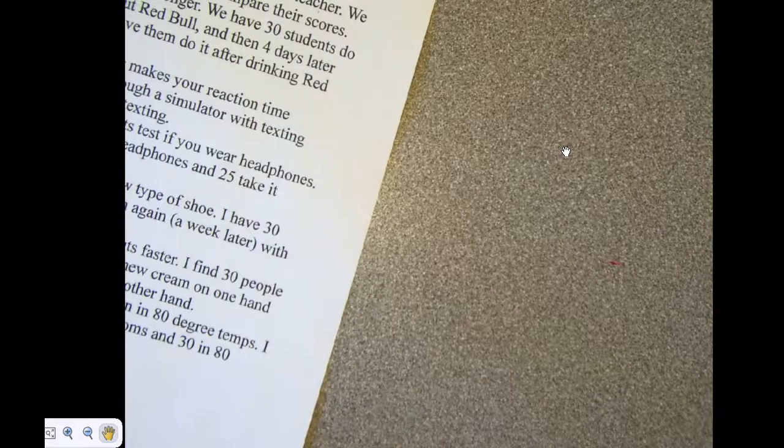Alright, so we need to talk about matched pairs tests, but we basically already have. Remember what matched pairs is. You take two people that are as similar to each other as possible, you do one thing to one of them and the opposite thing to the other, and you measure.